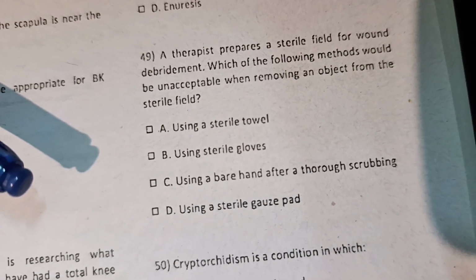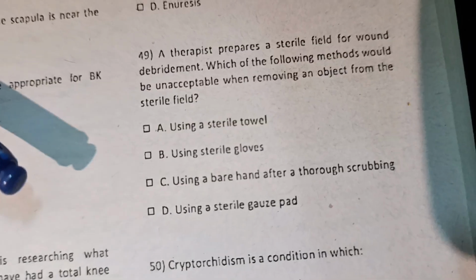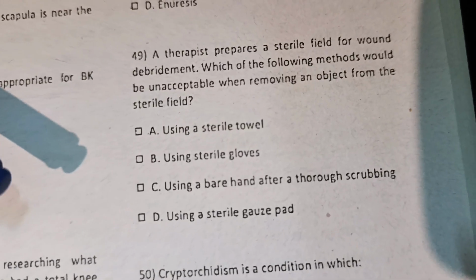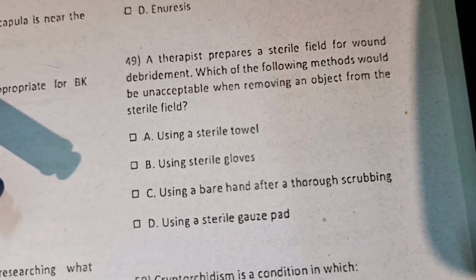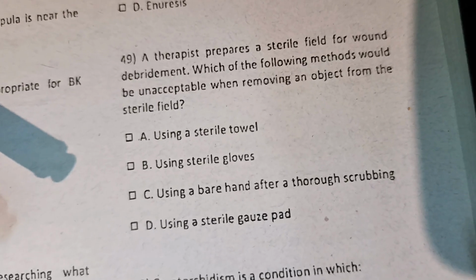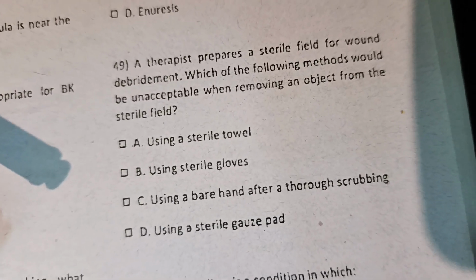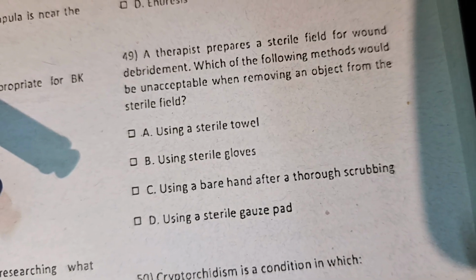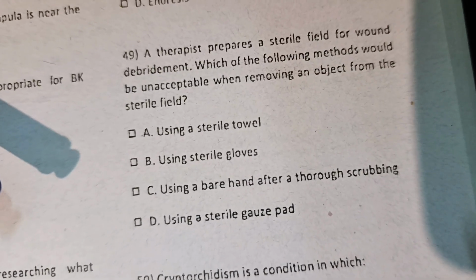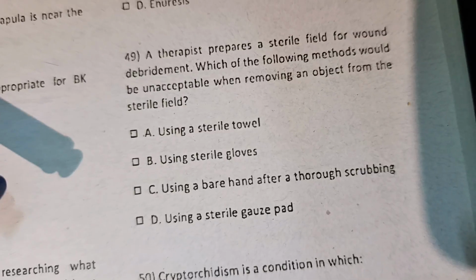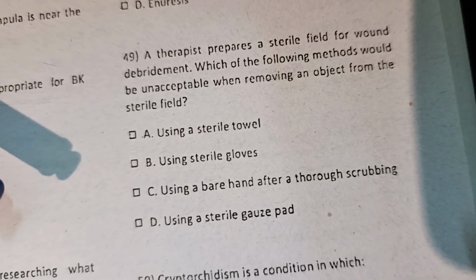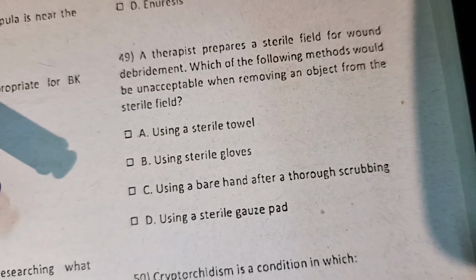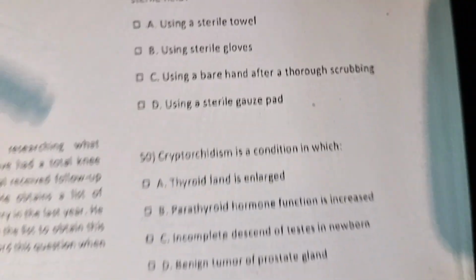So the question number MCQs number 49. A therapist prepares a sterile field for wound debridement. Which of the following method would be unacceptable when removing objects from the sterile field? Option A, using sterile towel. Option B, using sterile gloves. Option C, using a bare hand after a thorough scrubbing. Option D, using a sterile gauze pad. And the right answer is option C, using a bare hand after a thorough scrubbing.